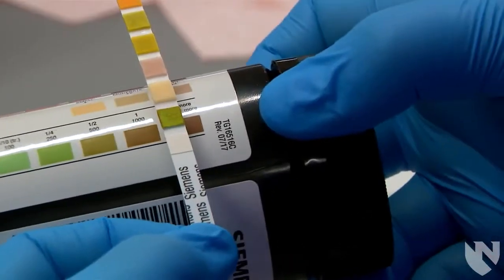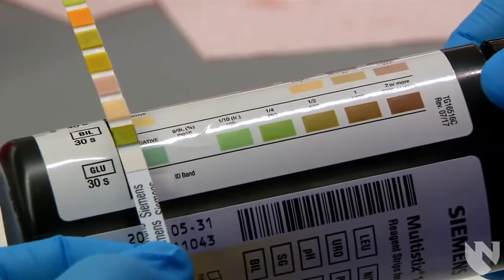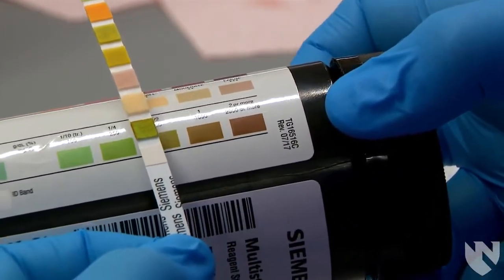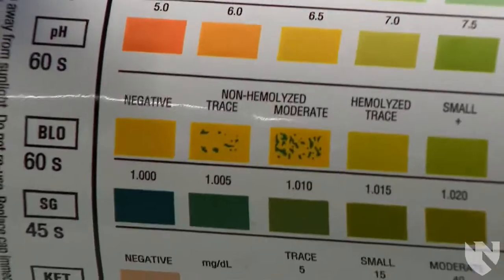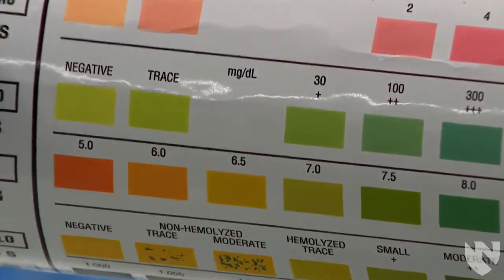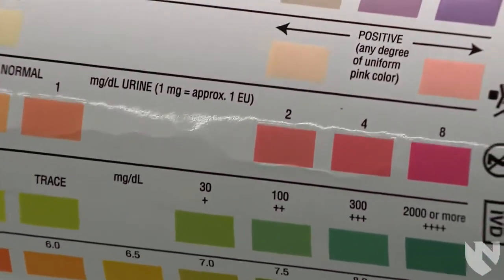Each chemical reaction occurs simultaneously, and each must be read at a specific time ranging from 30 seconds to 2 minutes. Each chemical reaction causes a color change, and we are able to compare the color on the reagent pad to the color squares on the reagent container. Each color on the reagent container gives us the corresponding concentration or value for that chemical reaction.